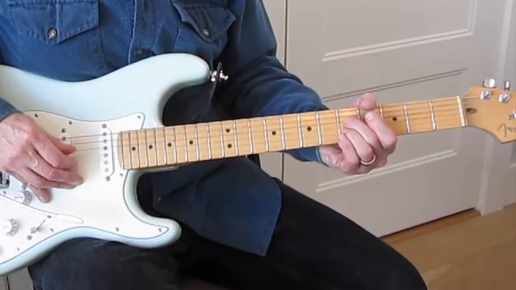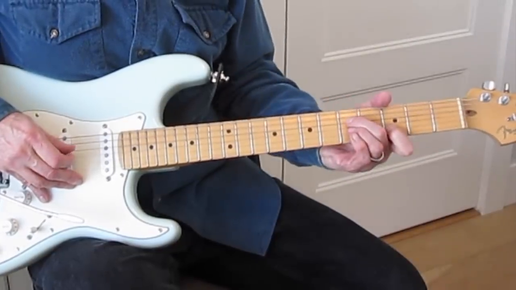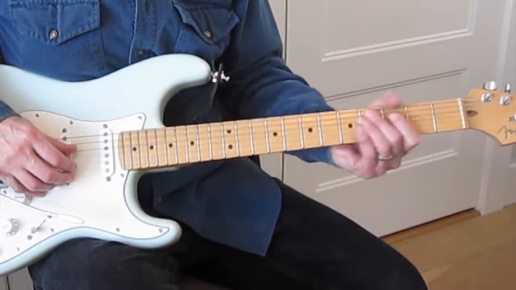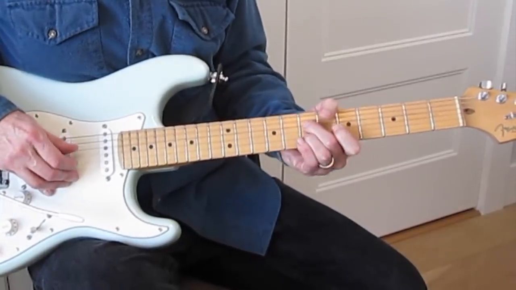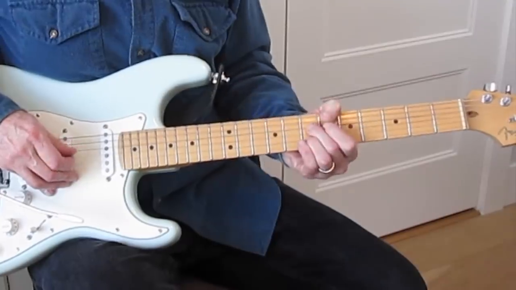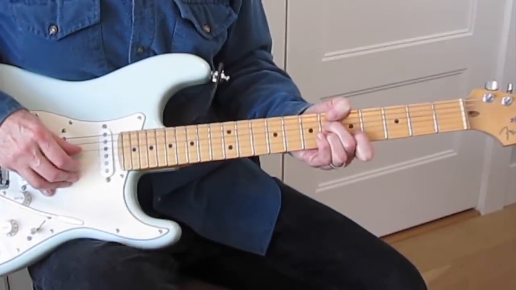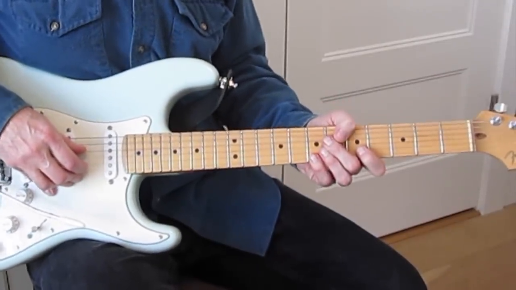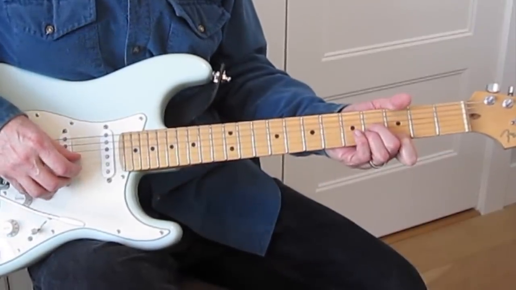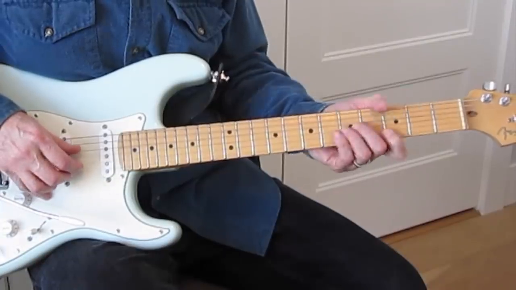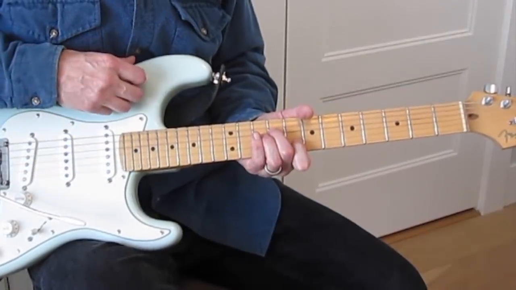I've shown you Fortunate Son, and the solo to Born on the Bayou. You get the point. You'll notice that all of those we're skipping the middle string. They're either 1 and 3 or 2 and 4.